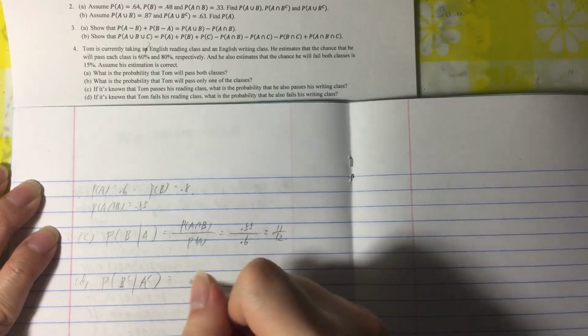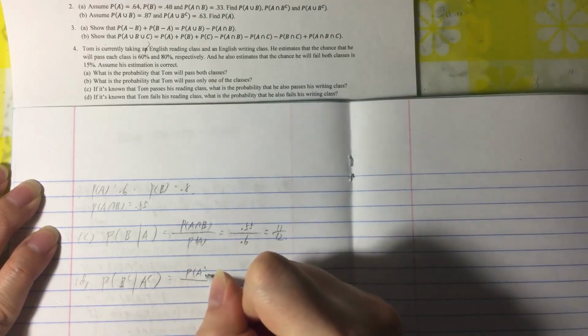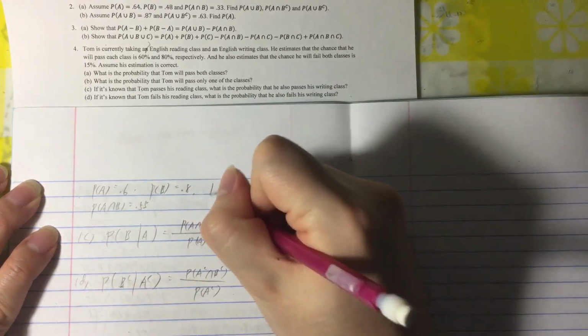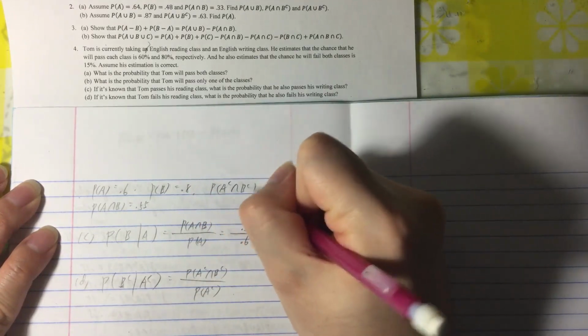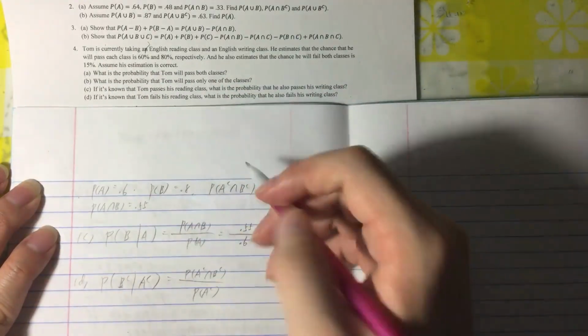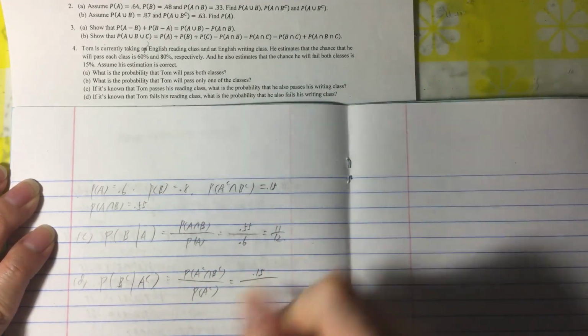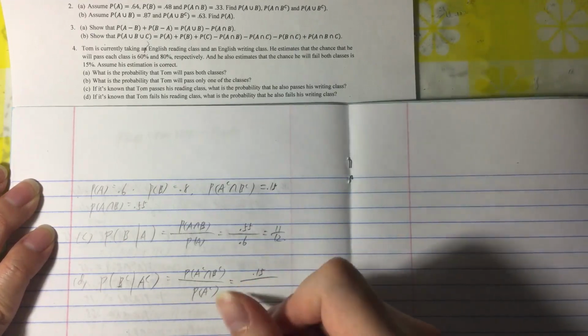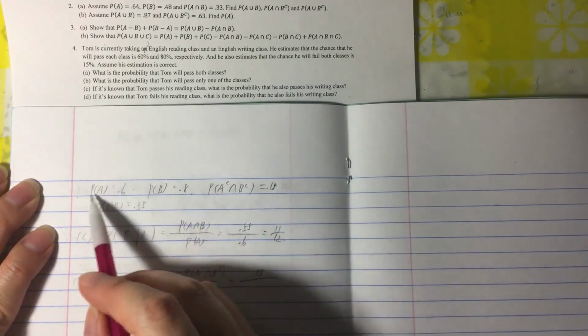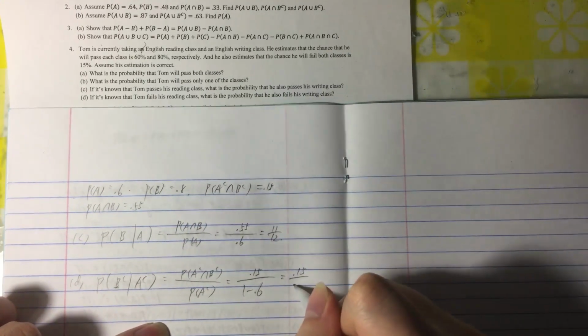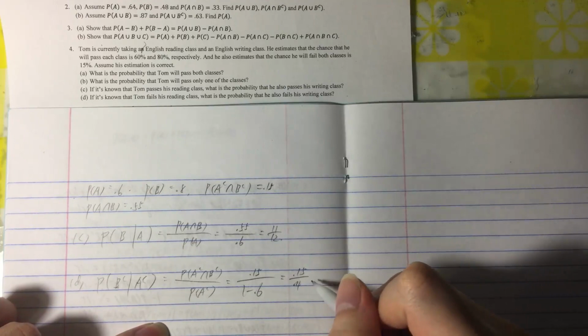Then use the formula for conditional probability. That's probability of A complement intersection B complement over probability of A complement. Probability of A complement intersection B complement is given to be 0.15. The chance that he failed both classes is 0.15. It's 15%. Then plug in. That's 0.15 on the numerator. Probability of A complement is 1 minus probability of A. 1 minus 0.6. That's the denominator. Then we have 0.15 over 0.4. Use calculator. We have 3 over 8.